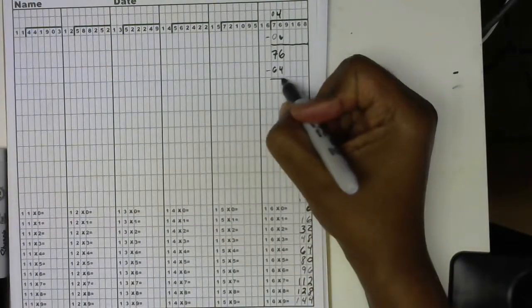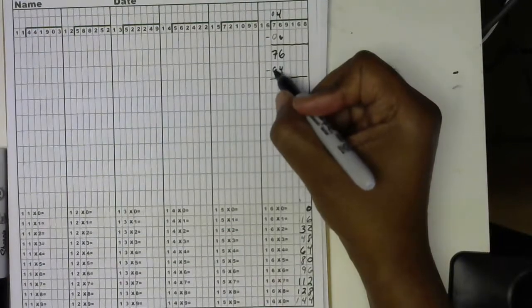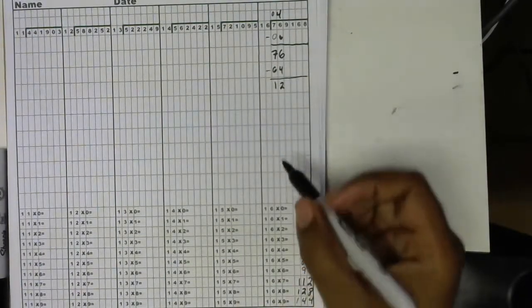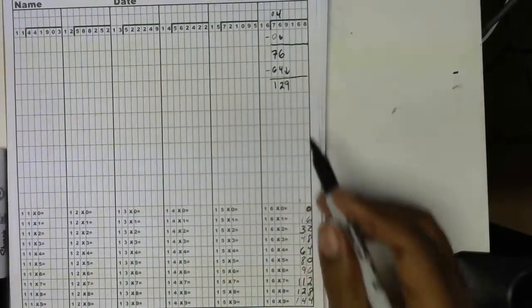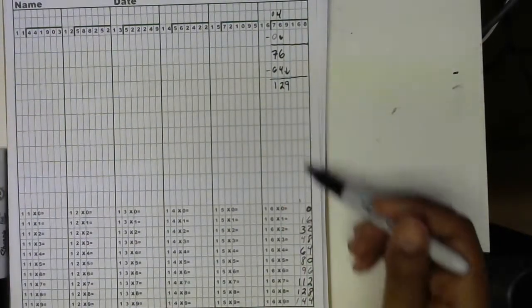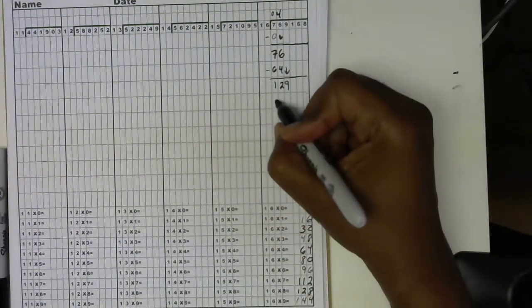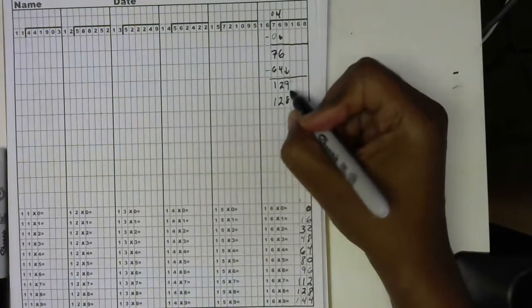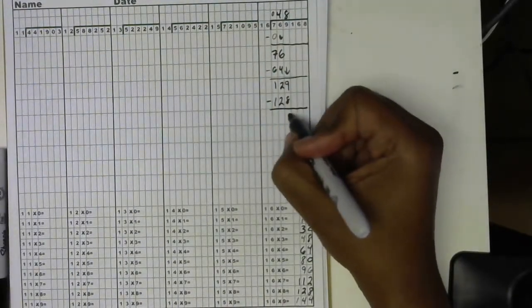And now let's subtract. 4 from 6 is 2. 6 from 7 is 1. Now let's bring down our 9. We got 129. The closest thing to 129 is actually 128, and the multiplier is 8. So we're going to put 128 below and 8 above. Now let's subtract, and we get 1.